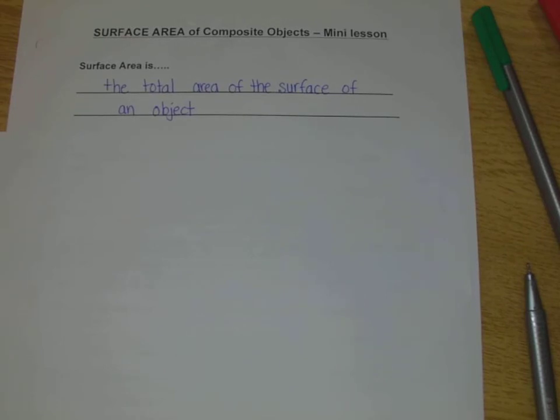Alright, our last lesson is on surface area of composite objects. Now this is actually a longer lesson, so you are going to have to pause quite a bit to either draw or to write some definitions or steps down, okay? So first we're looking at what surface area is, and it is the total area of the surface of an object. Okay, you've learned this before. Surface area shouldn't be too new to you guys.